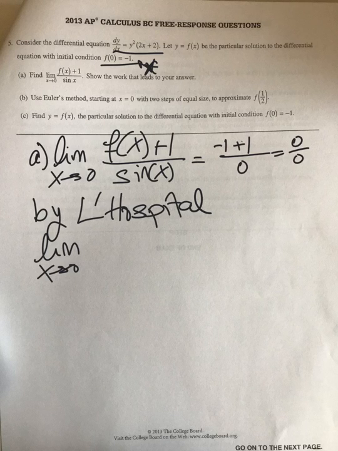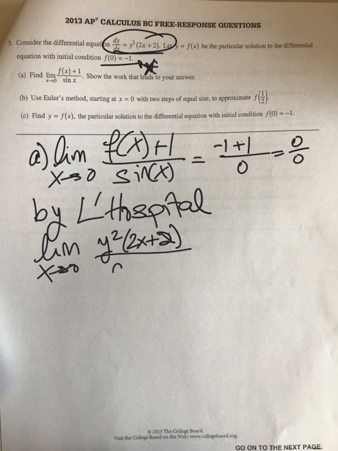The derivative of f of x is f prime of x, or dy over dx, which is the problem that they gave us right here. So that's going to be y squared times 2x plus 2, plus 1, well, the derivative of 1 goes away, over the derivative of sine of x, which is cosine of x. Now, plug in 0.